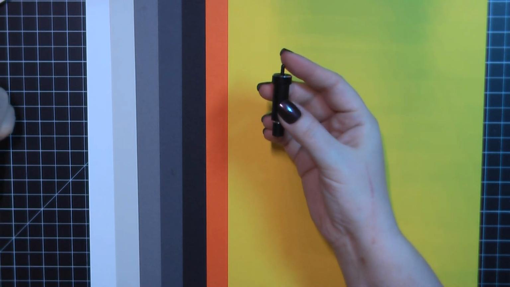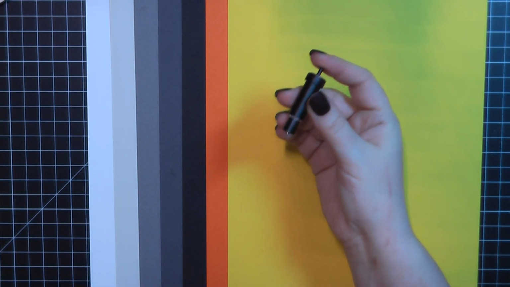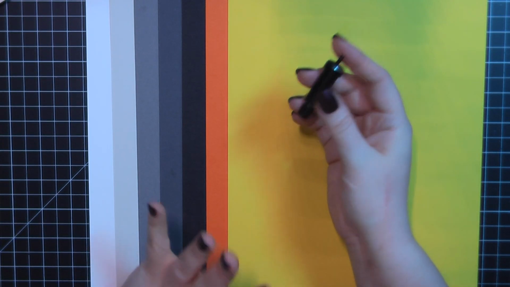You can of course test yours and see how yours works. And if you're using different cardstock, you definitely would not need to use the deep cut blade. But this is what I found works best for me. Okay, so I've got my blade popped back in there. And now I'm ready to load my mat and go.